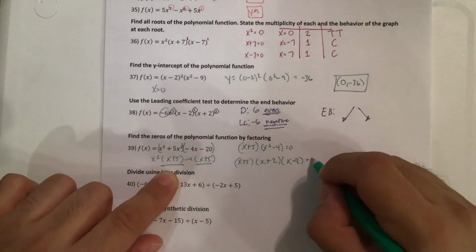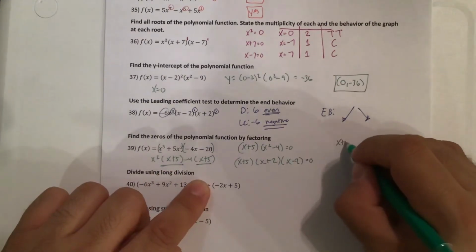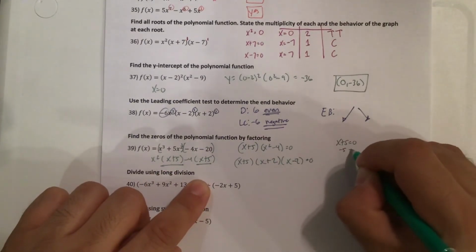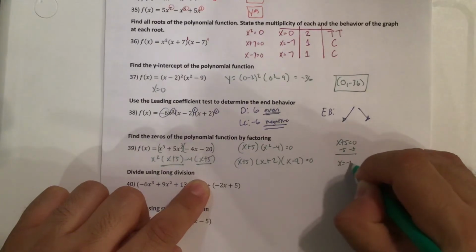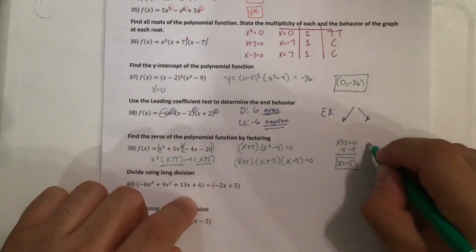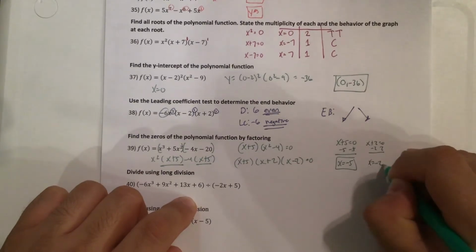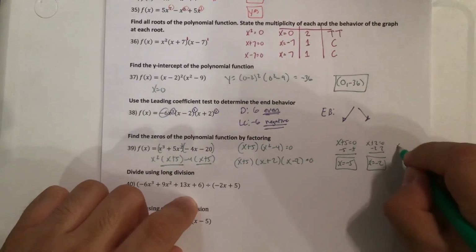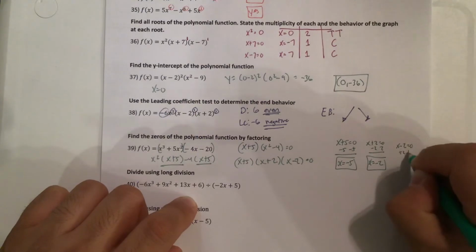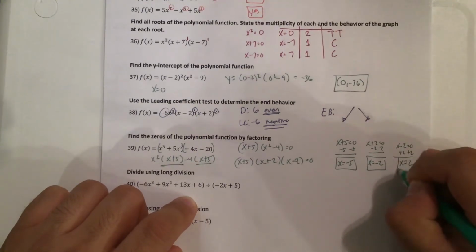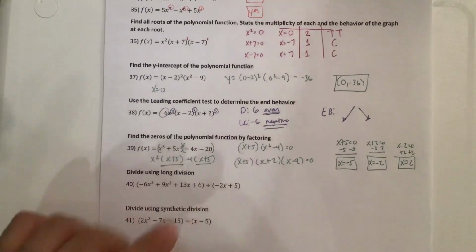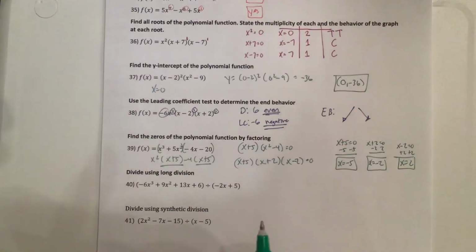Now when we're getting our solutions, we set each one equal to 0. x plus 5 equals 0, so when we subtract the 5, x equals negative 5. The second one, x plus 2 is equal to 0, subtract the 2, x equals negative 2. And for the last one, x minus 2 equals 0, we add the 2 to the other side, x equals positive 2. And those are my 3 solutions, or my zeros, to the polynomial after I factored it.